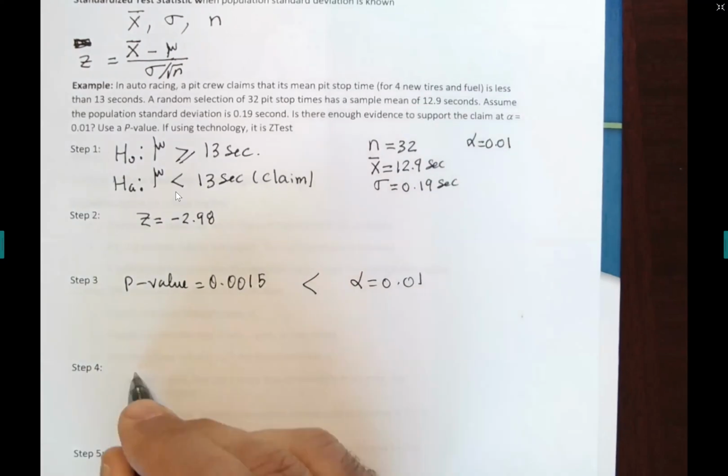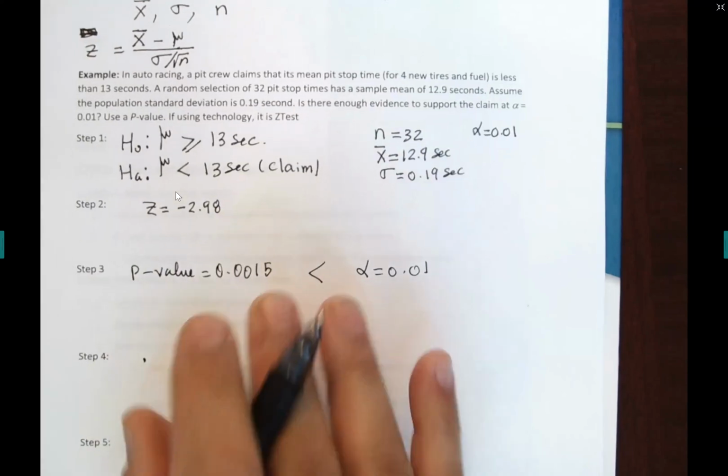So what's the decision in step number 4? Do we reject H0 or fail to reject H0? Reject. Reject H0.